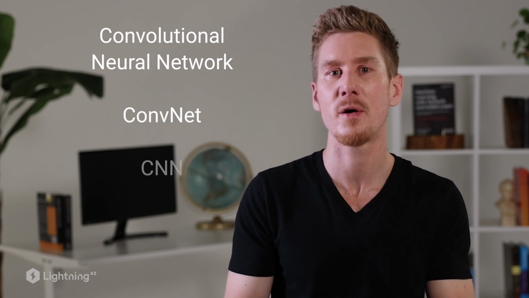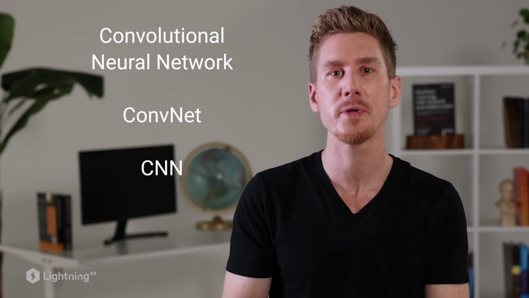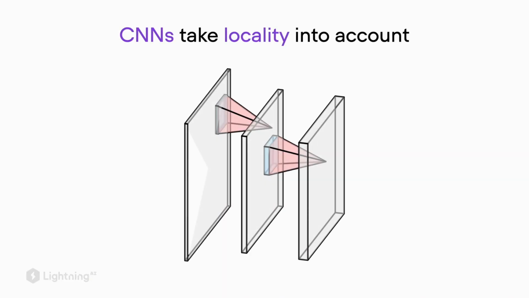with ConvNet or CNN. So in contrast to multilayer perceptrons, CNNs take locality into account, as we have seen in the previous video. CNNs can help us with challenging problems when it comes to image data. So here consider the handwritten digit 1 as a grayscale image. So what we want is a certain level of invariance.